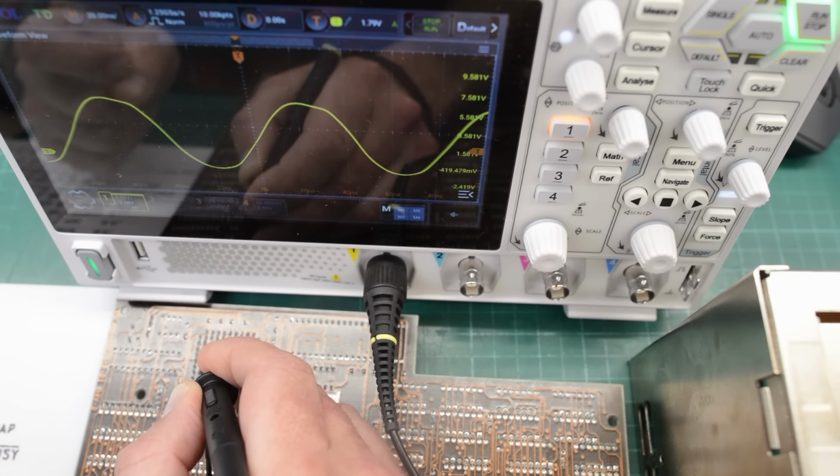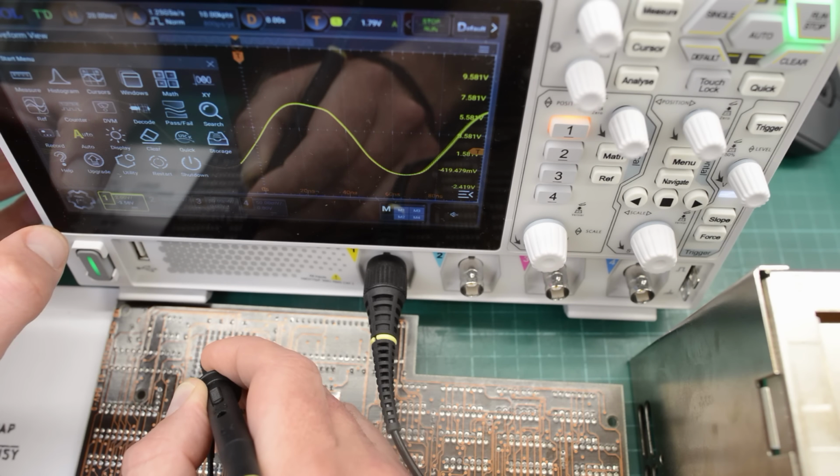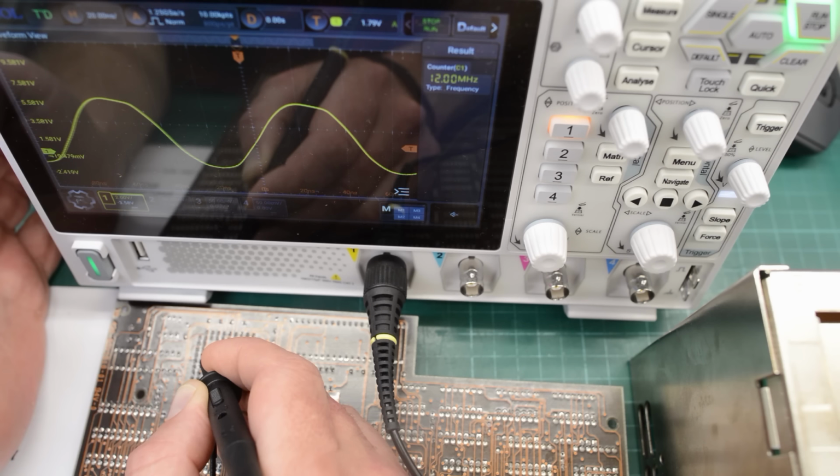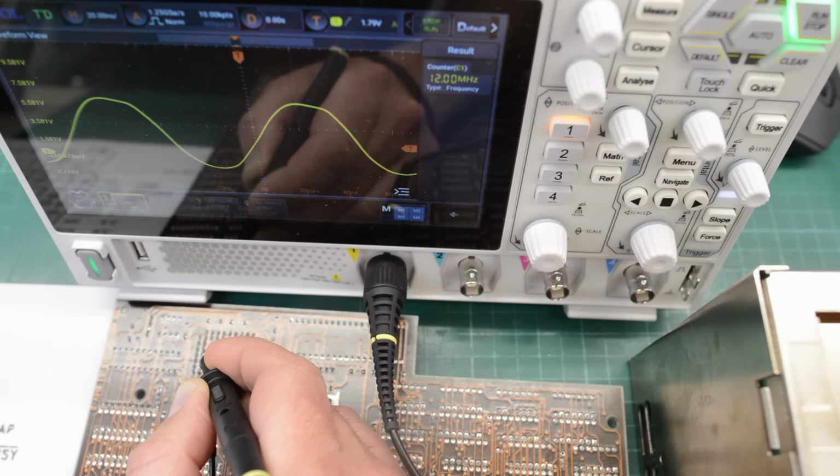I'm still new to this scope. So where can I see the frequency? That's odd. We're getting 12 megahertz. So that can't be right. We should have 6. Yeah, something is wrong here. This board should run at 6 megahertz, not 12. How is this even possible?